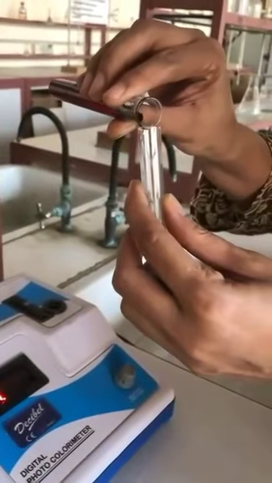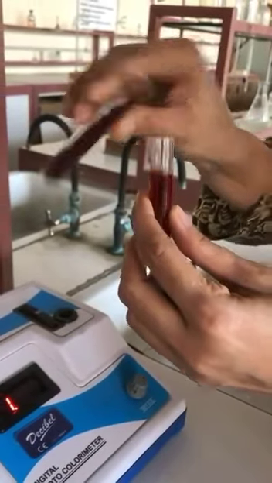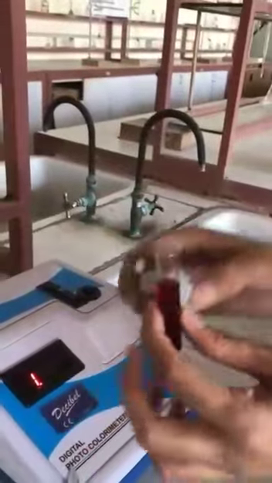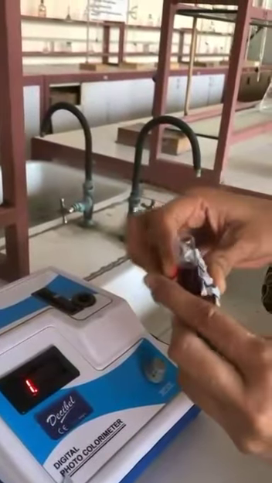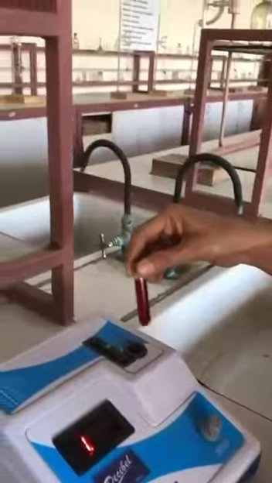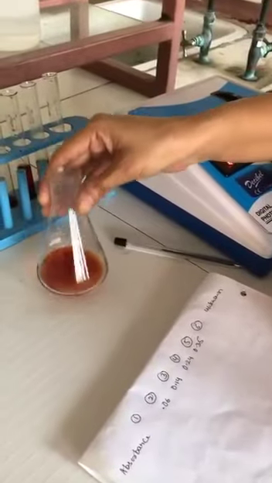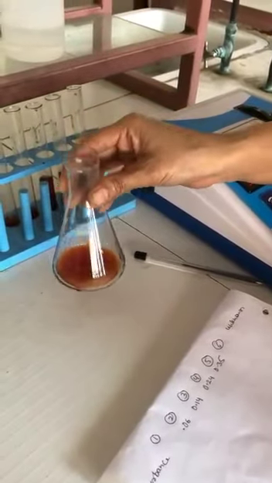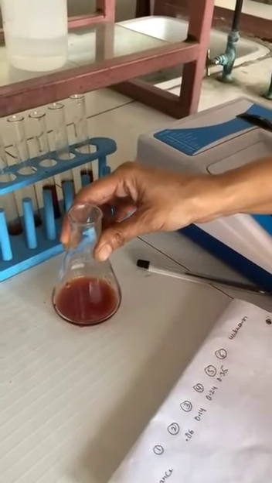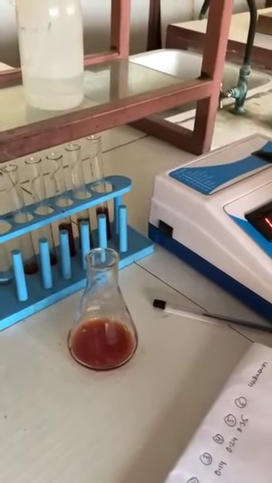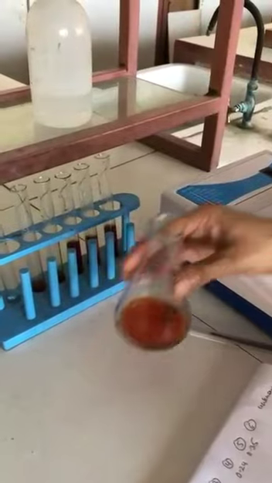Now, take the fifth test tube. Fill the cuvette 3/4. Dry with filter paper and insert. So, in this conical flask, we don't know what the concentration is, and our main objective is to find out the unknown concentration of iron.